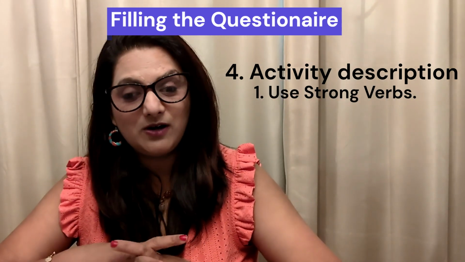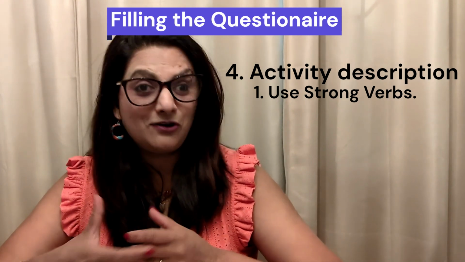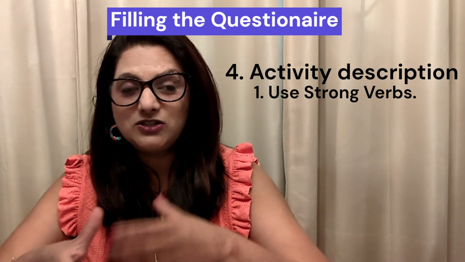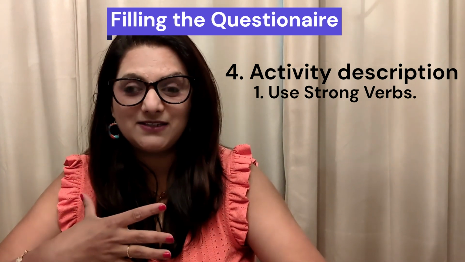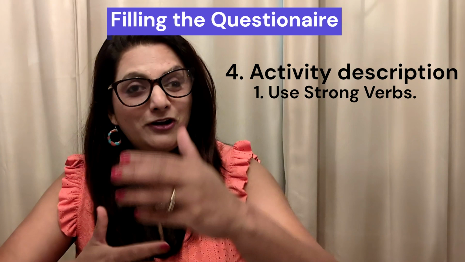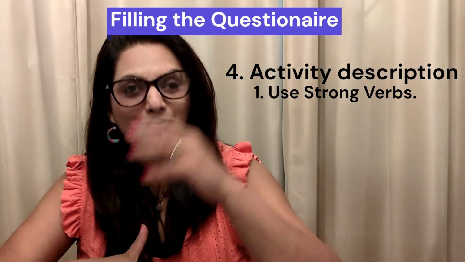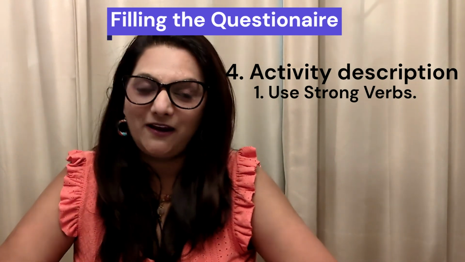Number 1, use strong verbs. Strong verbs such as founded, led, coordinated, collaborated, mentored. You can find these online. Just Google strong verbs and you'll get a list of these. A word of caution, make sure you're not repeating the same word over and over again over the different activities. So it shouldn't become like organized, organized, organized. Just be careful of that.